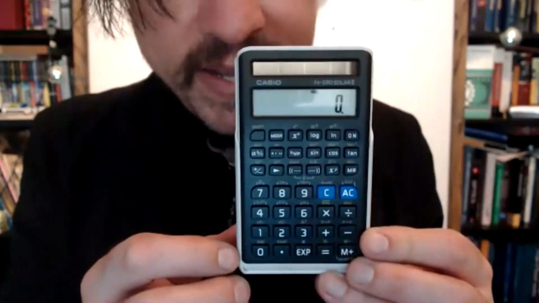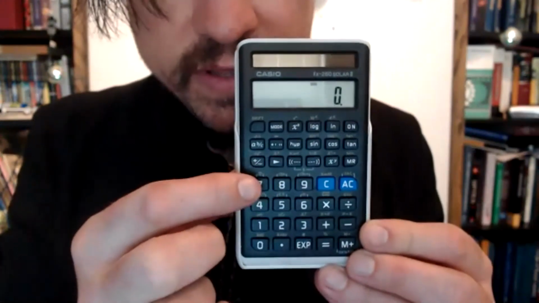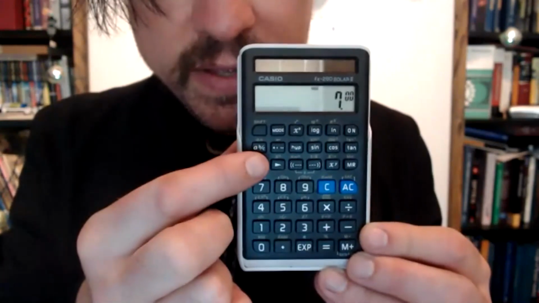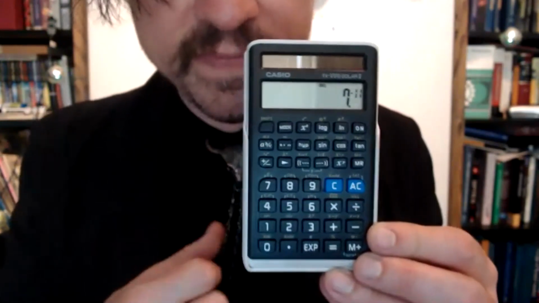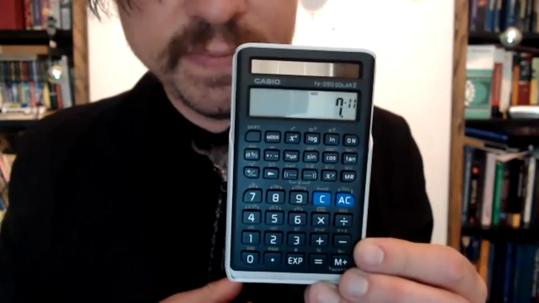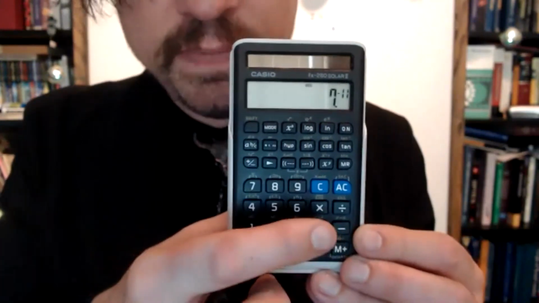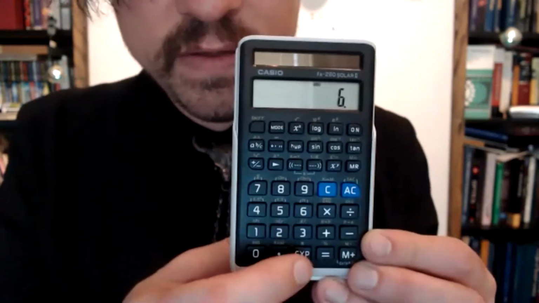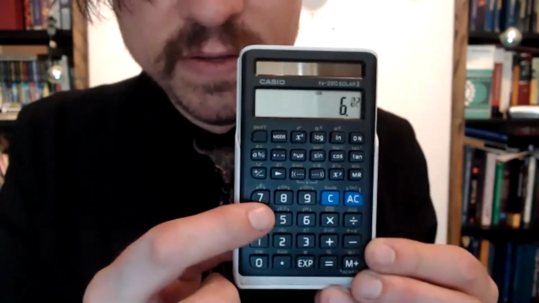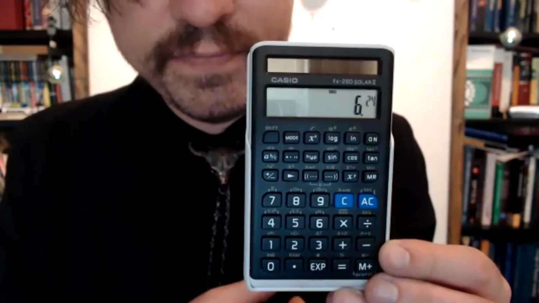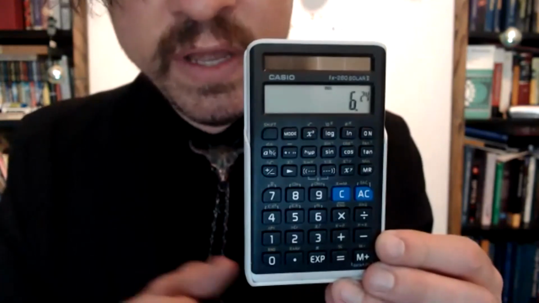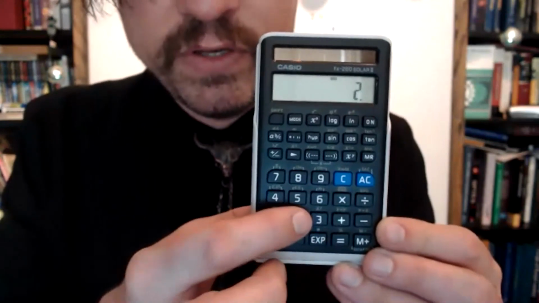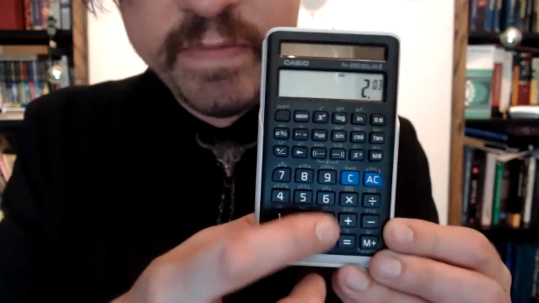First, we're going to put in big G. So watch. 7 exp negative 11. Now we're going to multiply by the mass of Earth times 6 exp 24. Now we're going to multiply by the mass of the Sun times 2 exp 30.